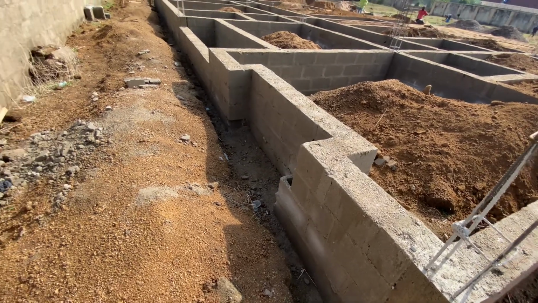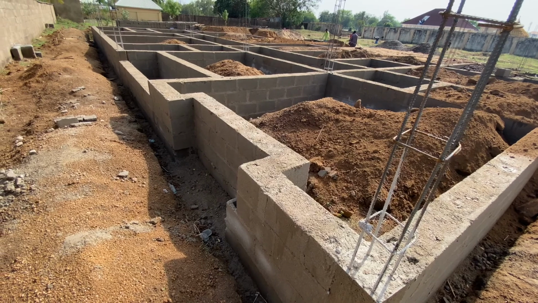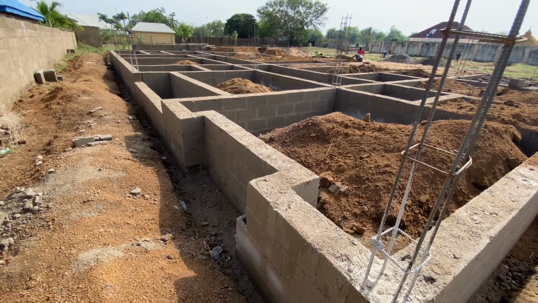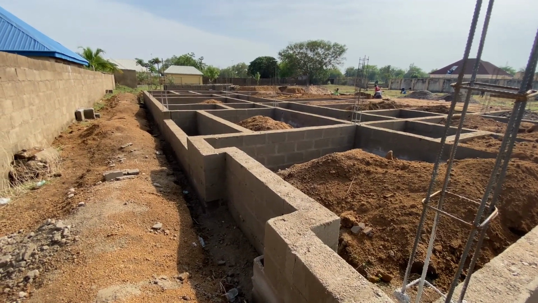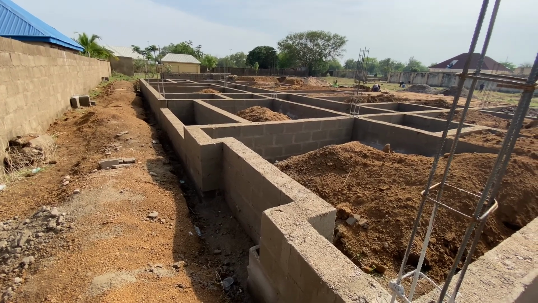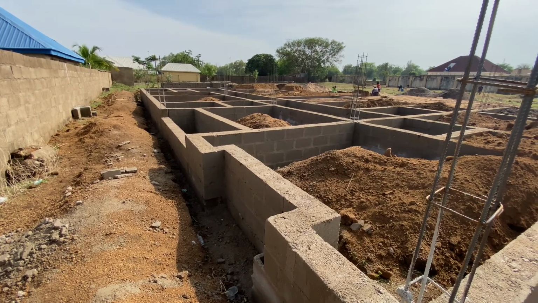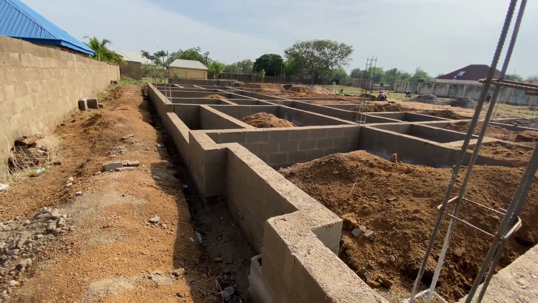Generally, when taking foundation level, we normally use a reference level. We normally take the level from the roadside. You look at the major road closest to you, and you take the level of your foundation from there, whether it's a rural road or a third road.